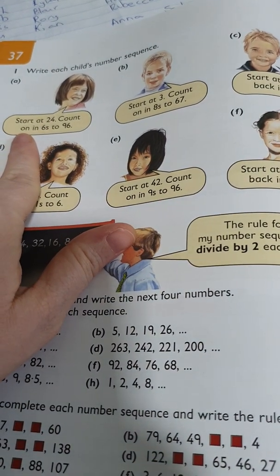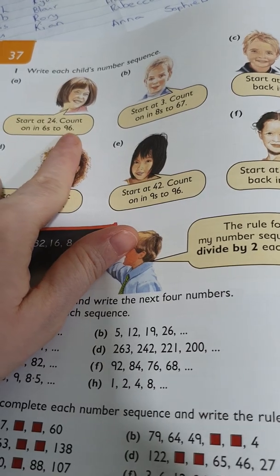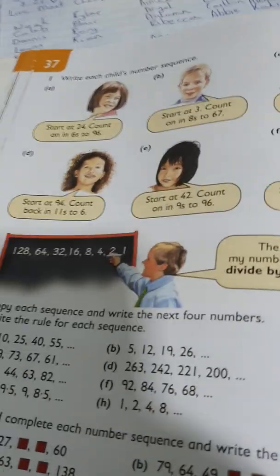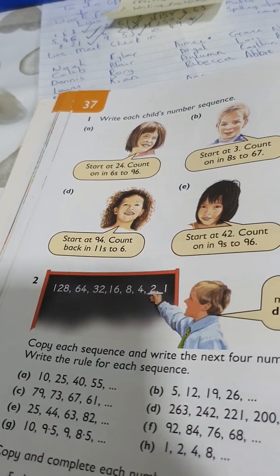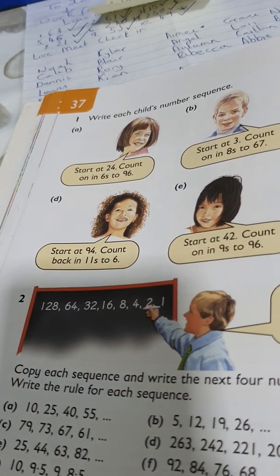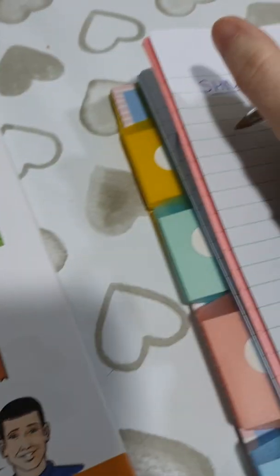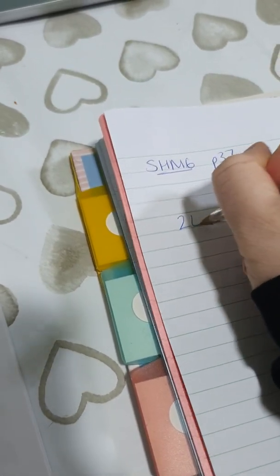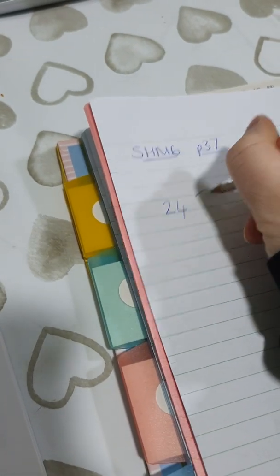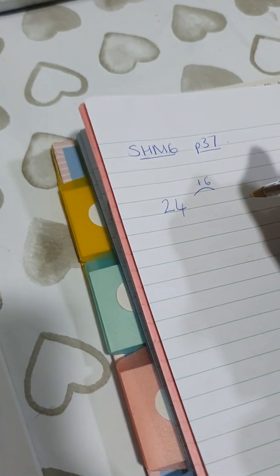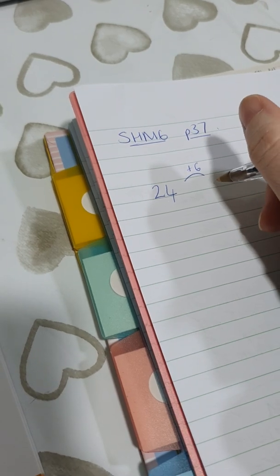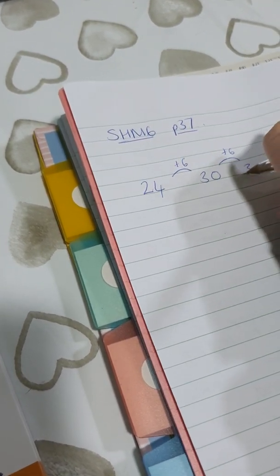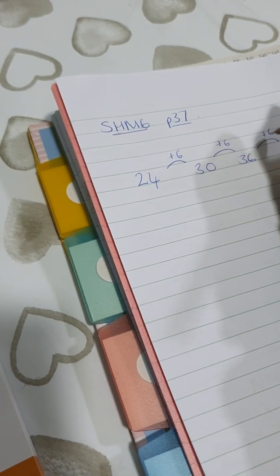So the first girl is saying start at 24, count on in sixes to 96. Okay, so what you have to do is write that all down on a piece of paper. Okay. So you start over here, you start with 24, and she's asked you to count on in sixes, add 6 until you get to 96. So 24 add 6 is 30, 30 add 6 is 36, add 6 again.